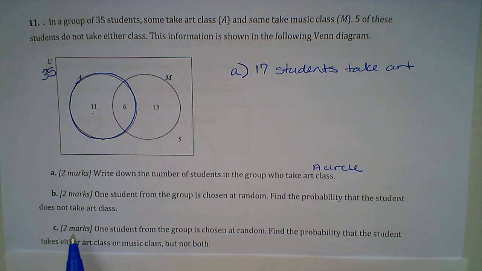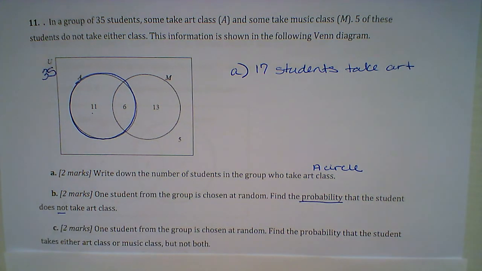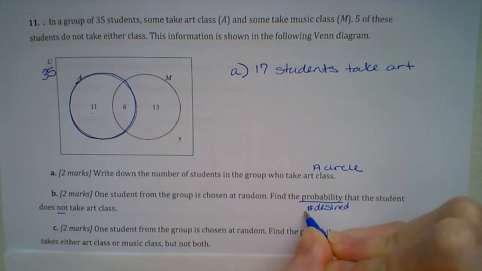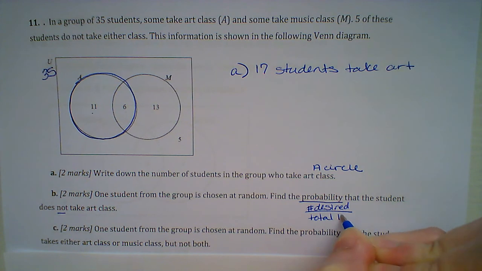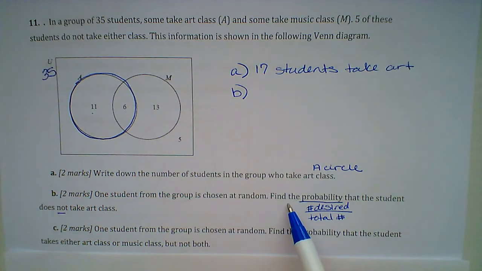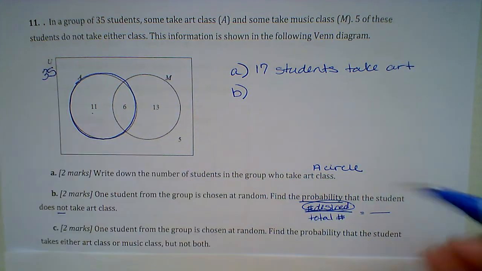Okay? So part B, we have 1 student from the group chosen at random. Find the probability that the student does not take an art class. So does not. Now, I'm also going to recognize that this is a probability. So remember, this is the number of desired, or the number that we want, over the total number. Okay, so I know I'm going to need a fraction or a decimal for probability. So for part B, I need to know how many students, so I need to know my desired number. I want to know how many students do not take art class. And my total number, well, I know my total number up here is 35.